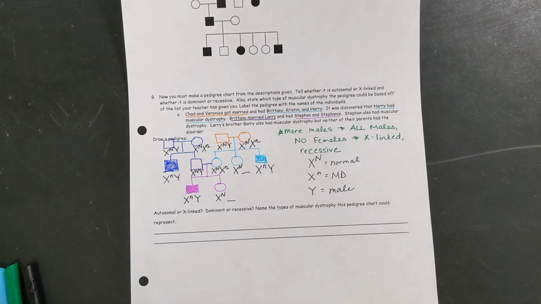So this is how you complete this entire Punnett square, and what we're going to do is you're going to do B and C on the back of this paper for homework.